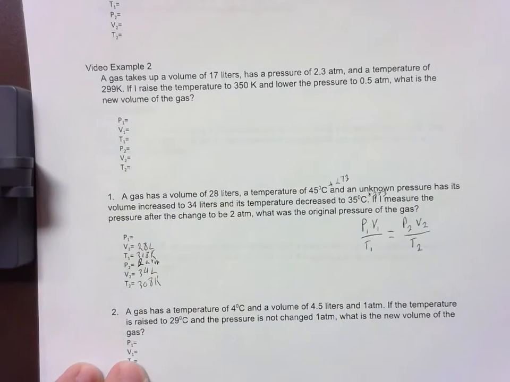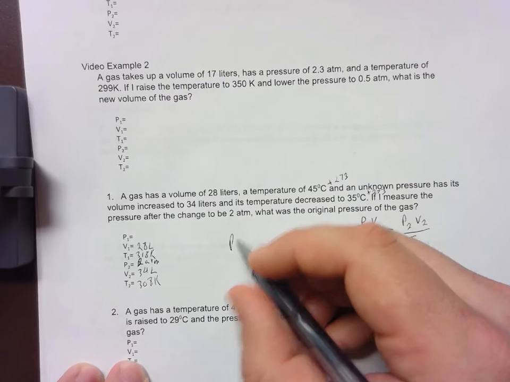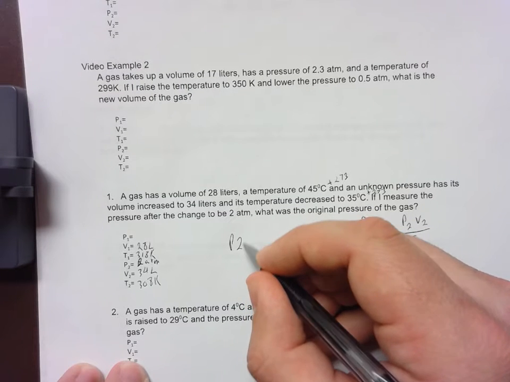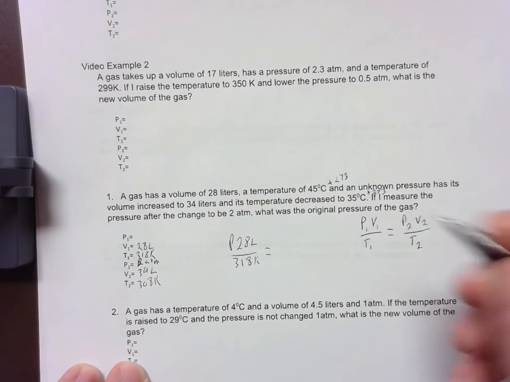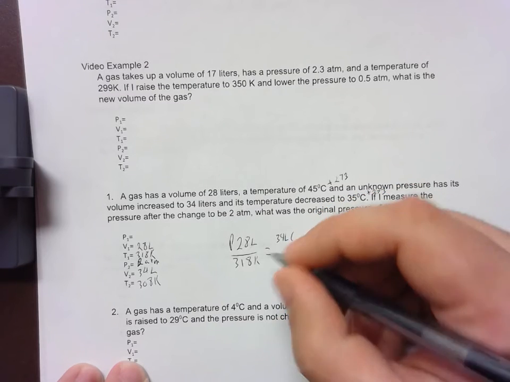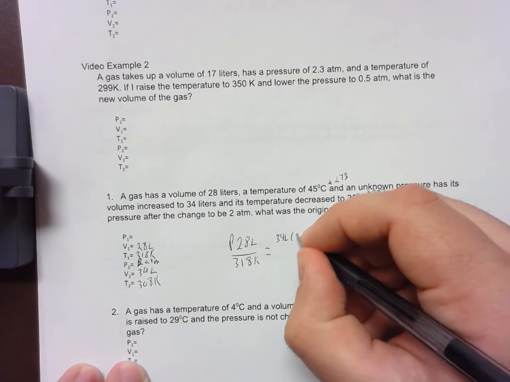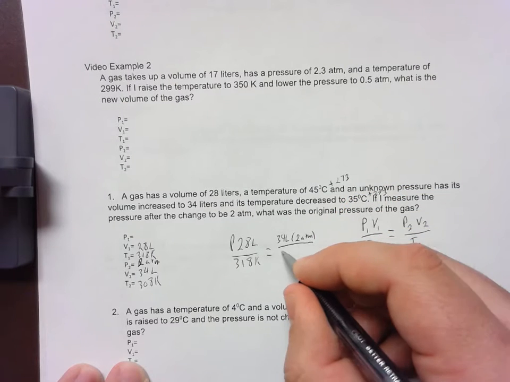So given this, we can create our algebraic equation. So P is our unknown. So this is going to be P times 28 liters over 318 Kelvin equals 34 liters times your pressure, which is going to be 2 atmospheres, divided by 308 Kelvin.